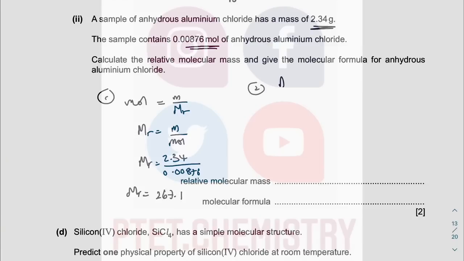Based on the formula you had just now, that is empirical, you're going to get something like 267.1. So work out the Mr there. So there's 27 plus 35.5 times 3.